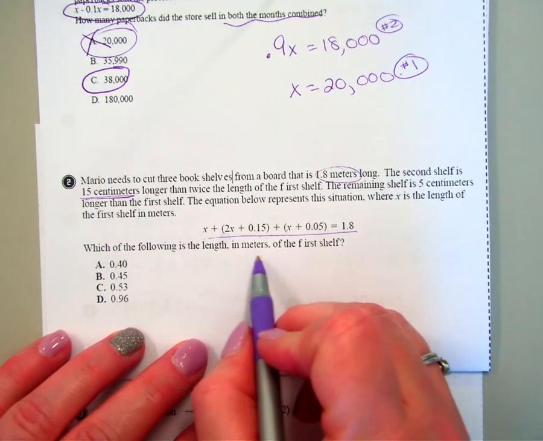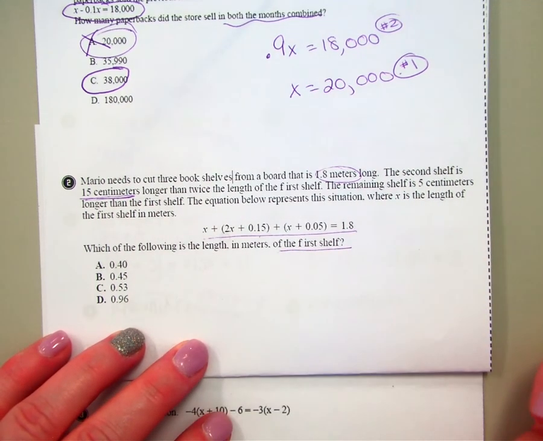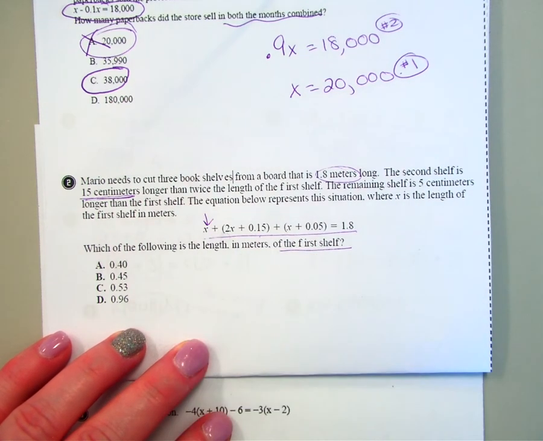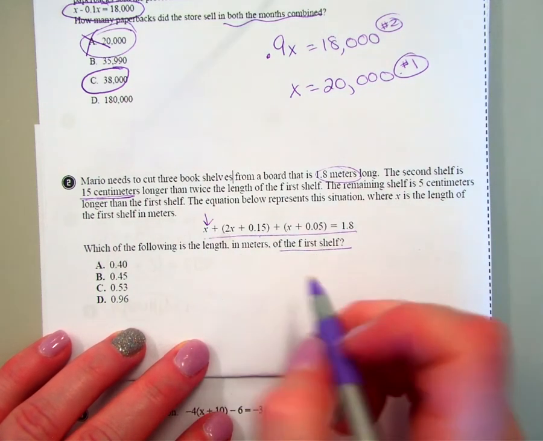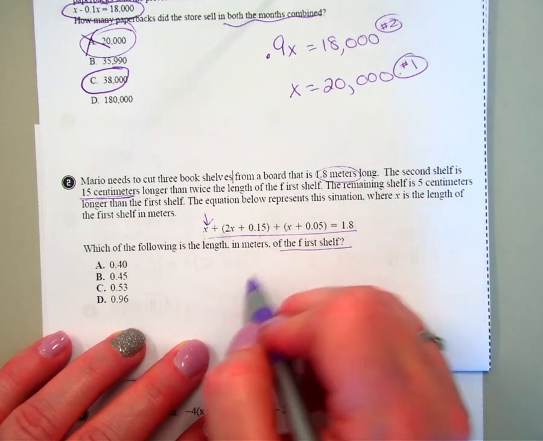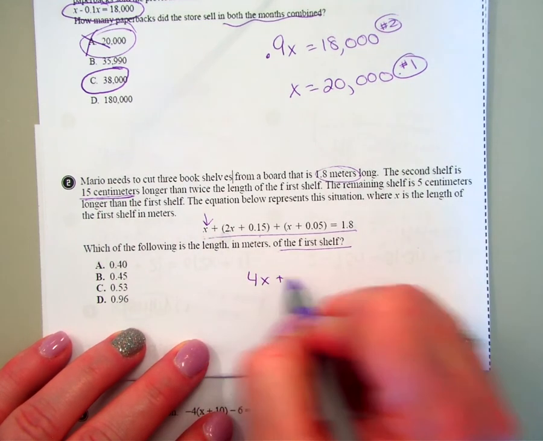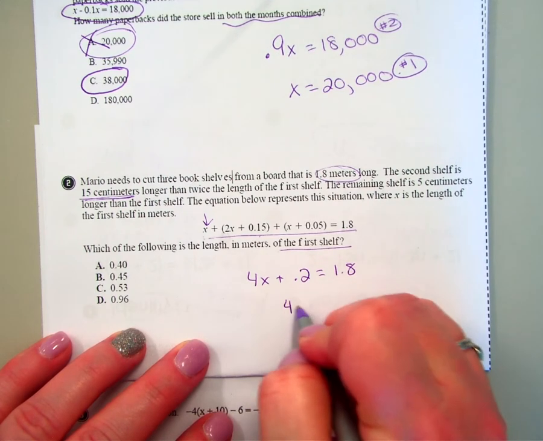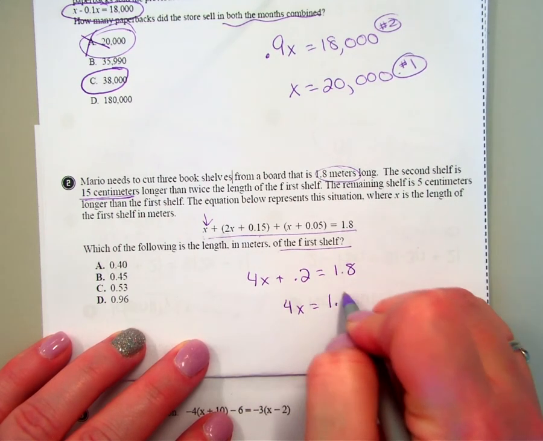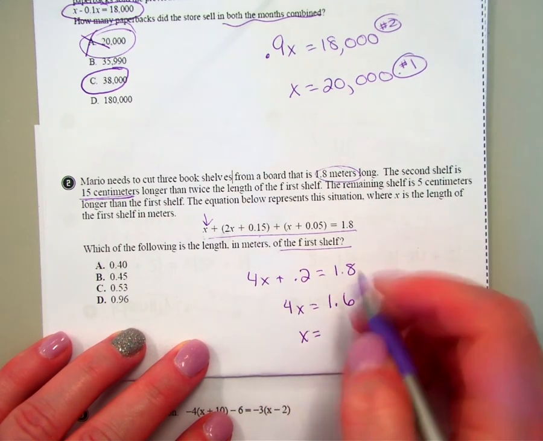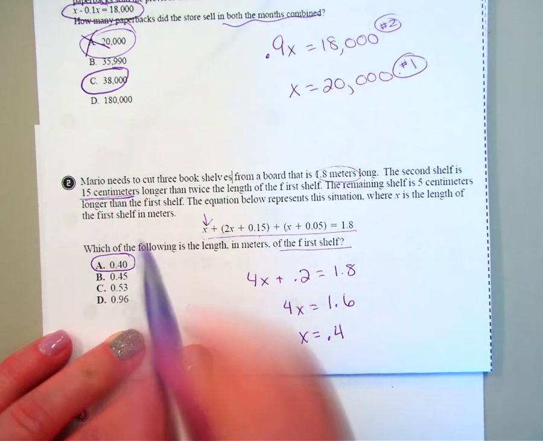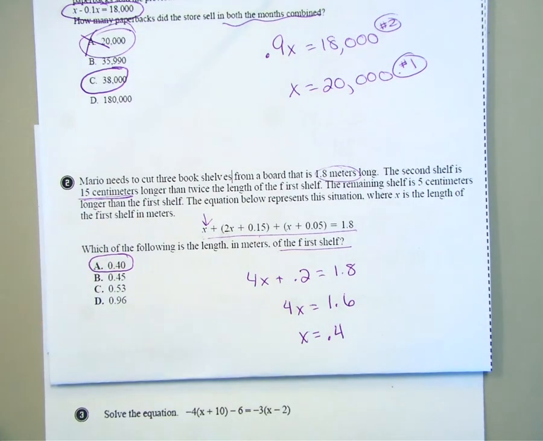So they want to know the length of the first shelf, which would just simply be your X. So really all we have to do for this one is we just need to solve for X. So 1, 2, 3, 4, 4X plus 0.2 equals 1.8. Subtract my 0.2, divide by 4, and we get 0.4. So that first shelf was 0.4 meters.